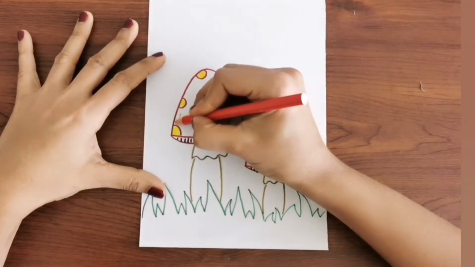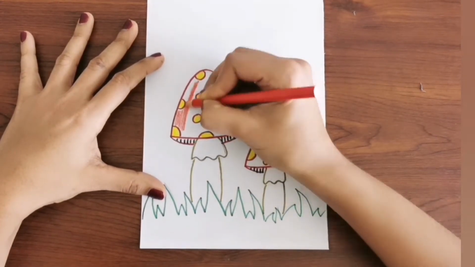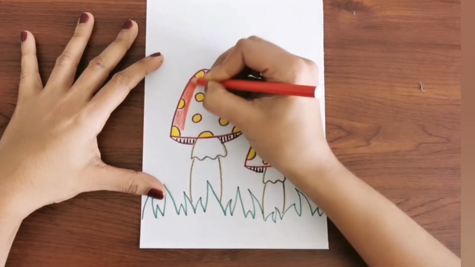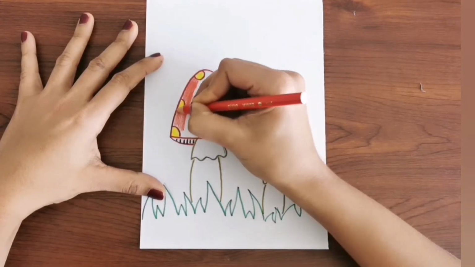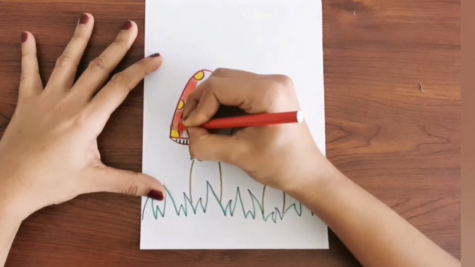Now to fill in this area, I'm using a color pencil. Instead of this, if you are comfortable using a crayon, you can use crayon in this area. Okay, so this is the second medium I am using. You can choose any other medium.